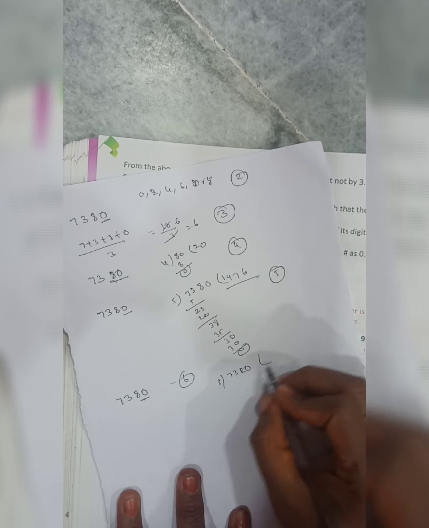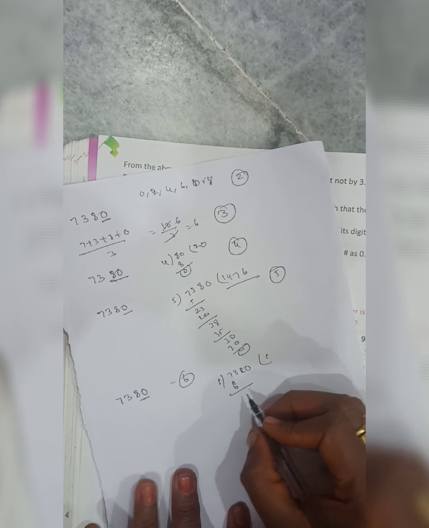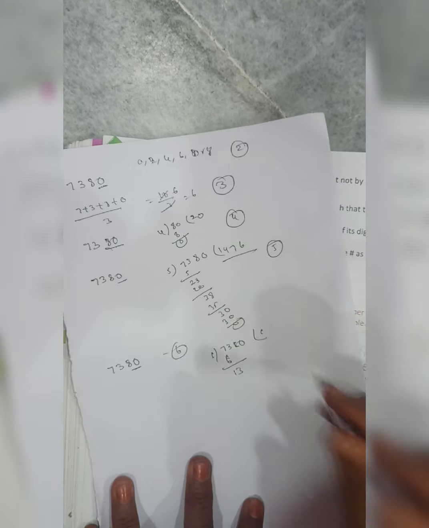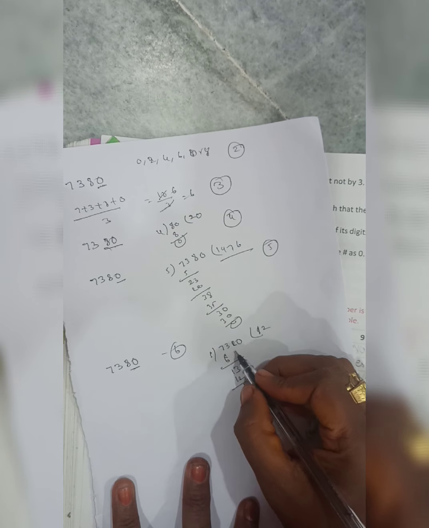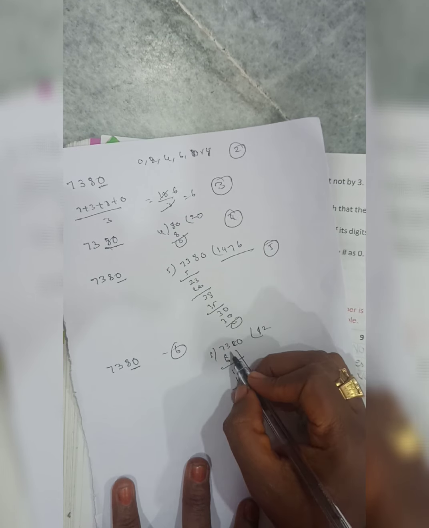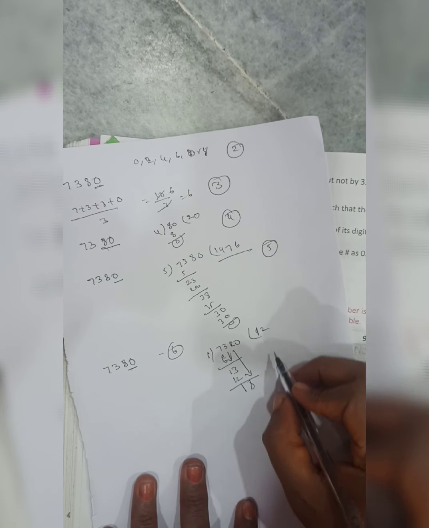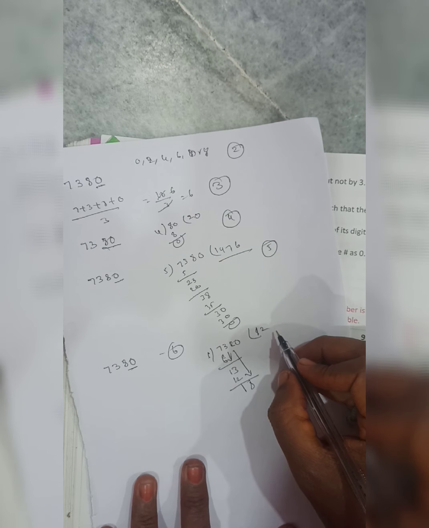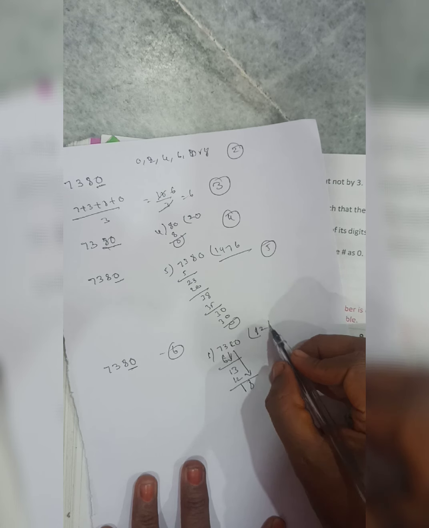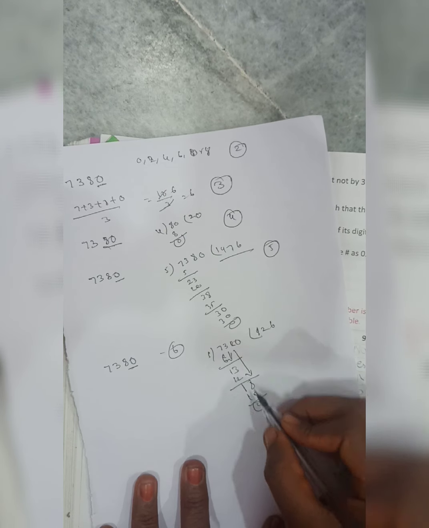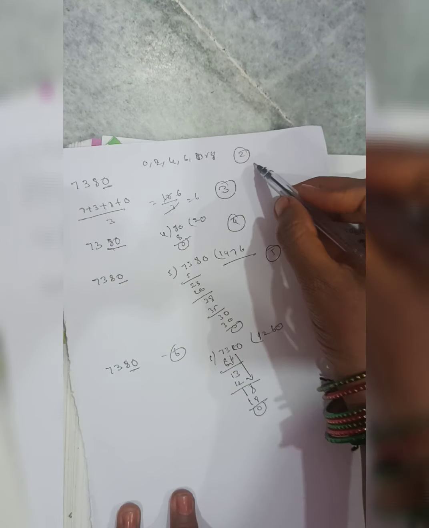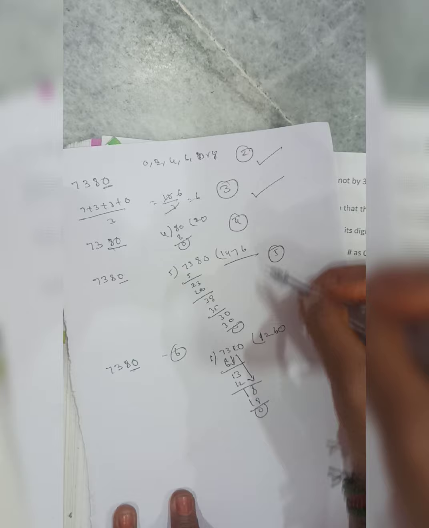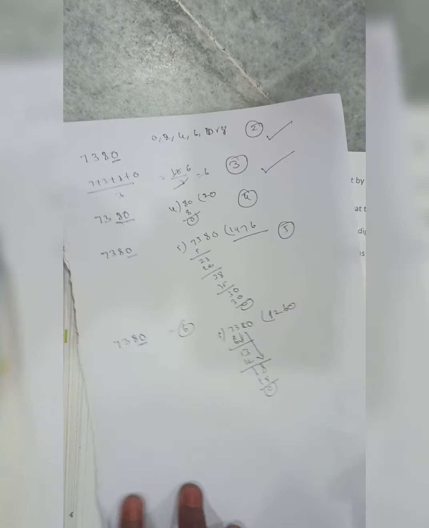7380. 6 ones are 6, 1 remaining, 13. 2 sixes are 12. Next 18. 3 sixes are 18. 0. Remaining 0, written here. Okay. That number is divisible by 2. That number is divisible by 3. That number is automatically divisible by 6.